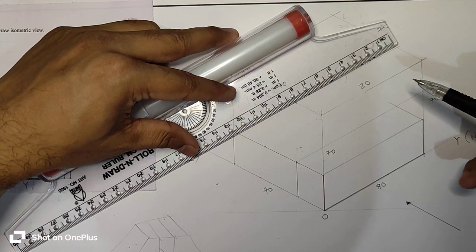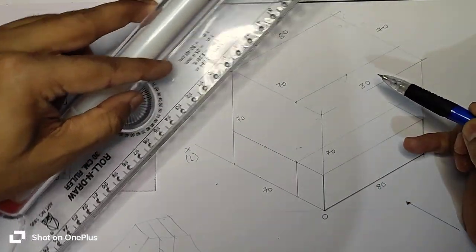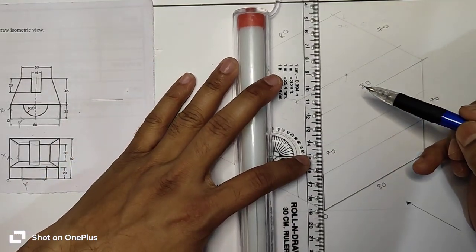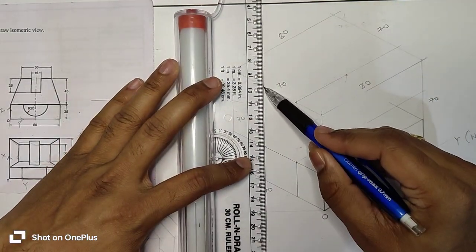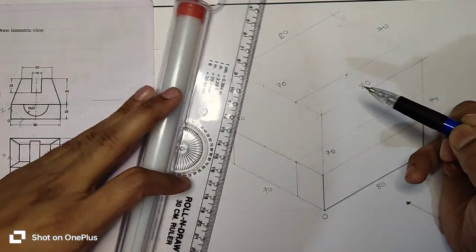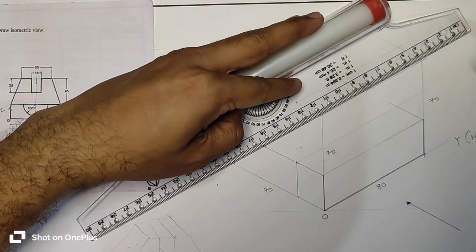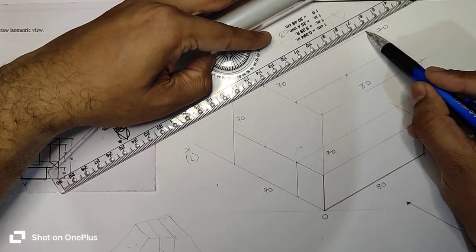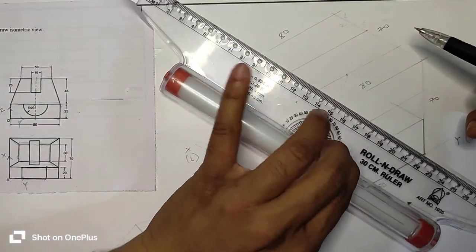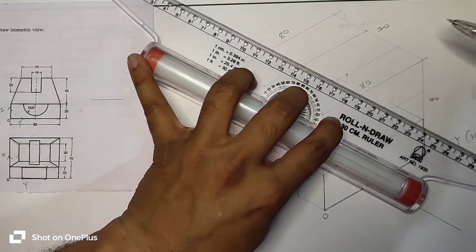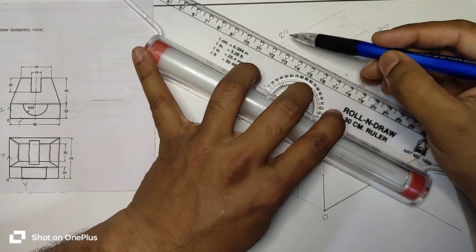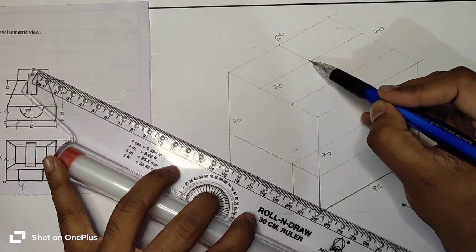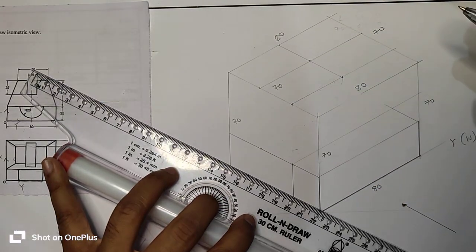So total length is 80, midpoint is at 40 mm, so this is midpoint, and here this point is midpoint of this line. Now I will draw line parallel to y-axis from this midpoint up to opposite side, and also line parallel to x-axis from this midpoint up to opposite side. So intersecting will give the center of this rectangle, okay?